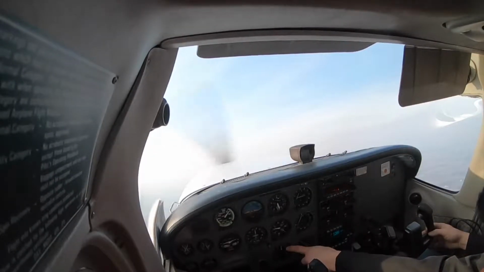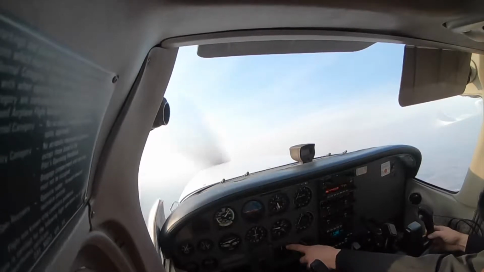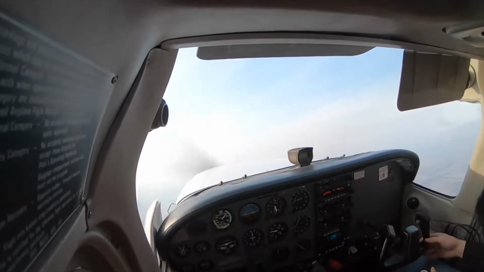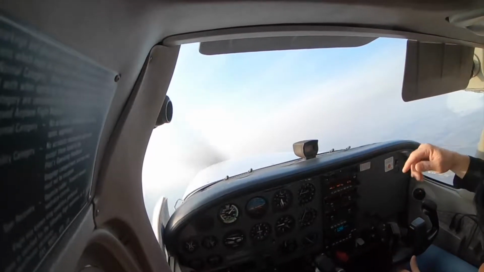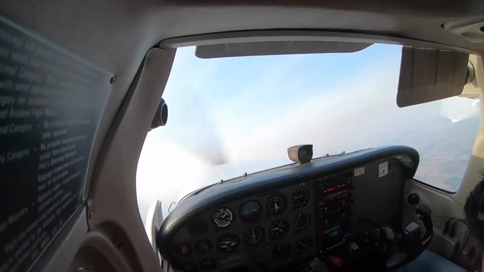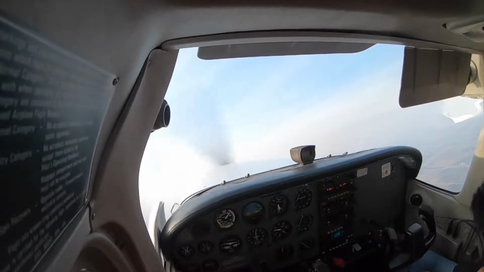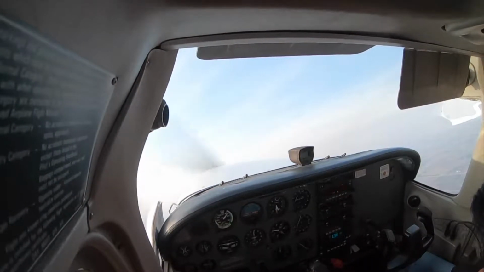Normally, last time we were at 1900 to hold us level. Now we're only at 1800 and we're still climbing. See that? Because there's less drag, it climbs easier without flaps. That's why we don't take off with flaps.